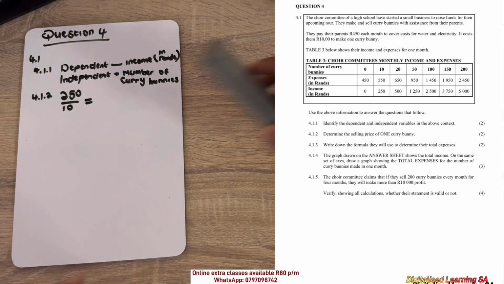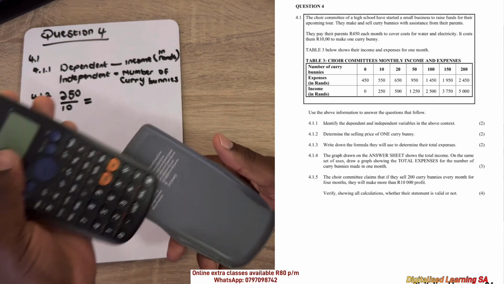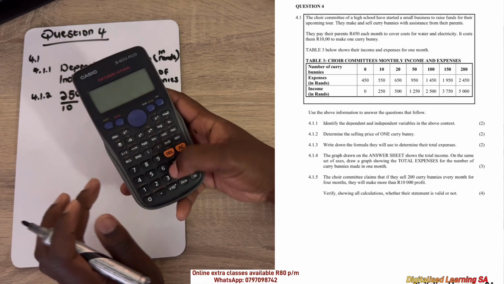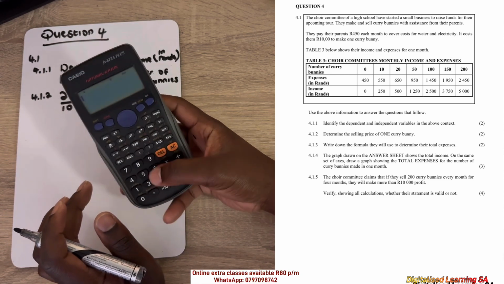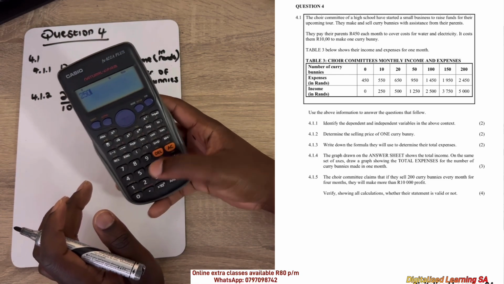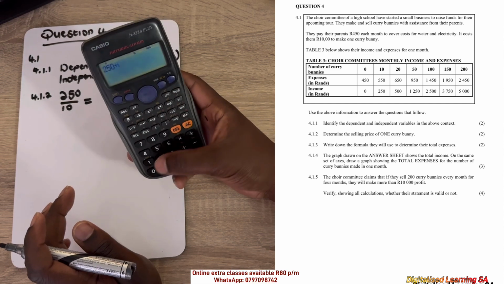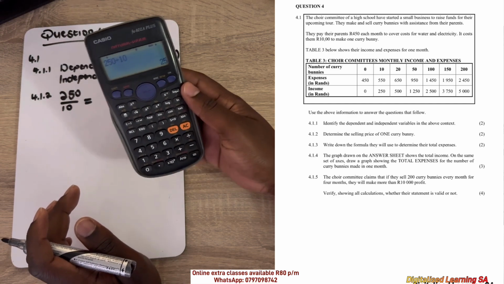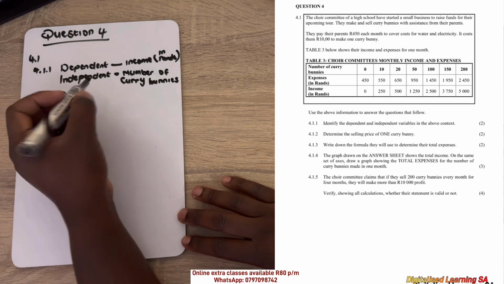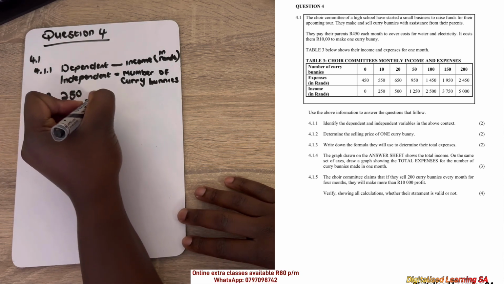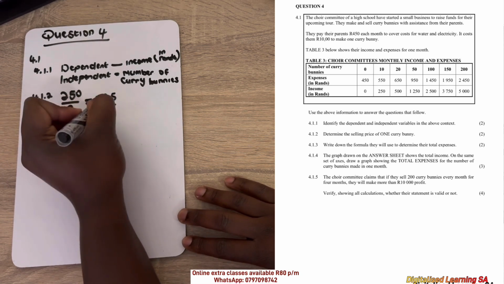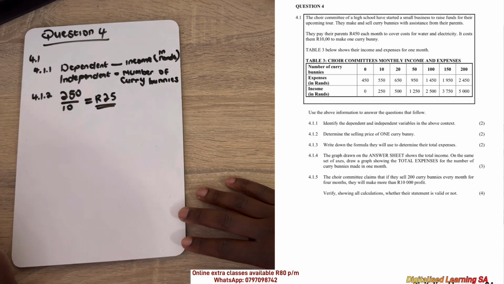Now we will plug this into our calculator: 250 divided by 10, and our answer will be 25, meaning that one carry bunny costs 25 rand. Now let's move to our next question, question 4.1.3.